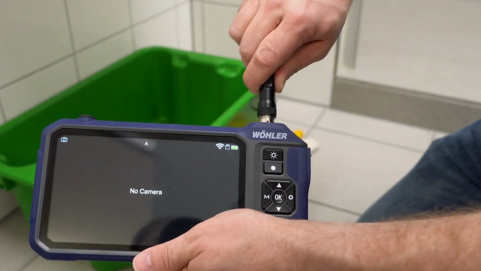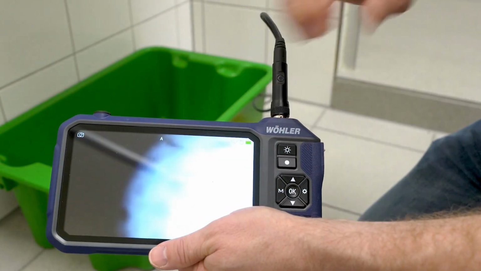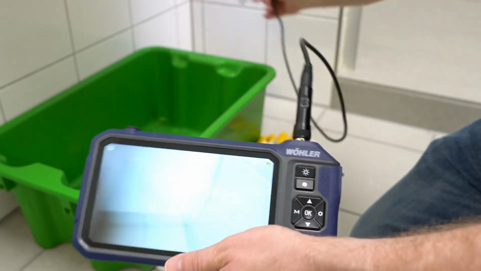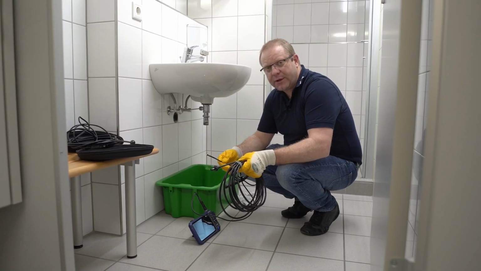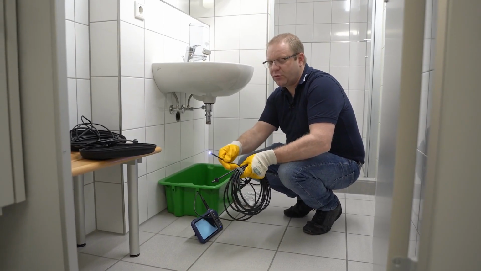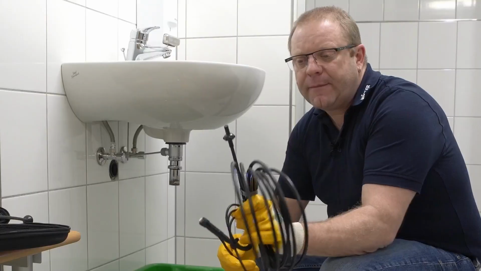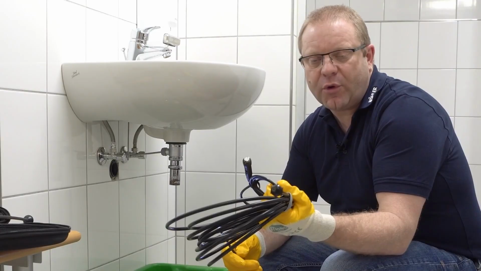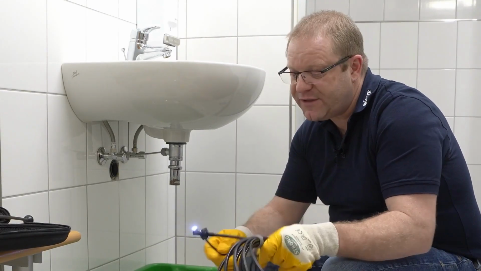We also have other probes for the VE 500, so let's just take a look into the cavity next to the pipe to see if anything has changed there. For that, I quickly reconfigured everything. We have several different probes here. Here I have this really small probe, which is great for getting into cavities. And then there are also longer probes. With this one here, for example, you even have 3 cameras available.